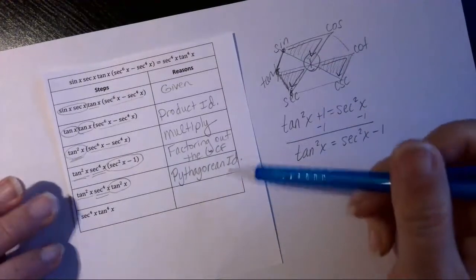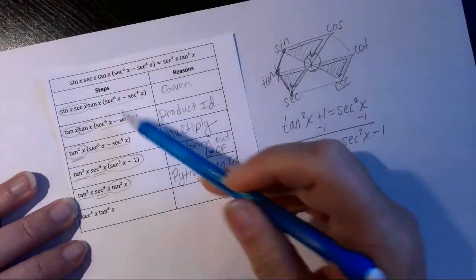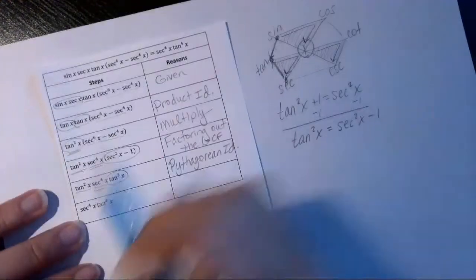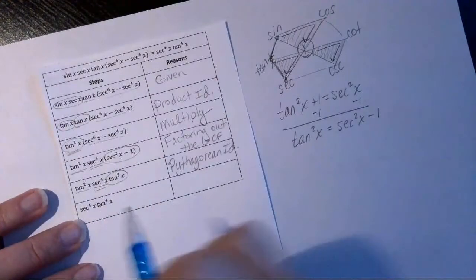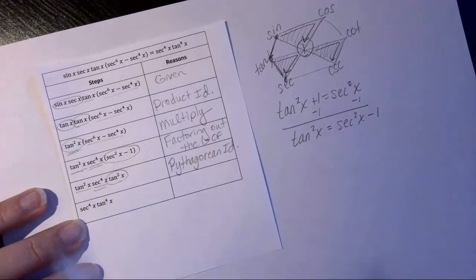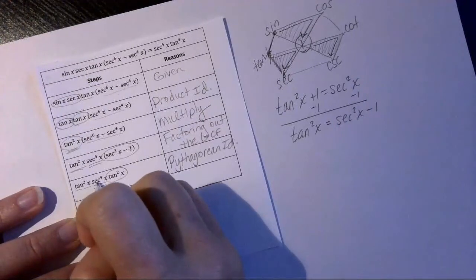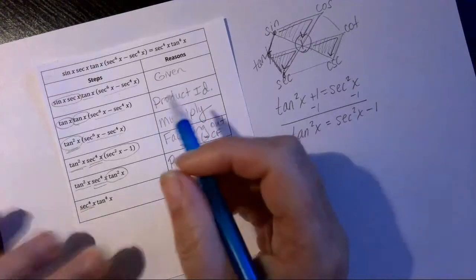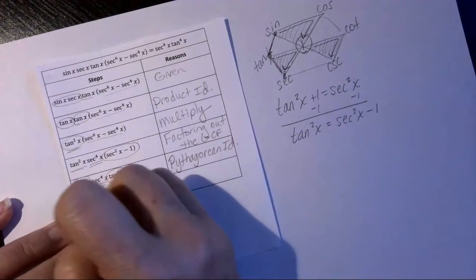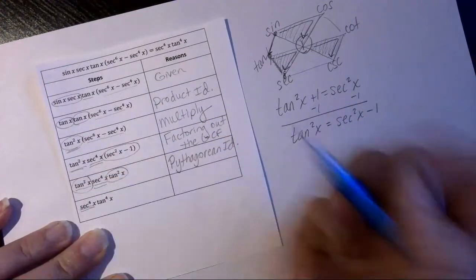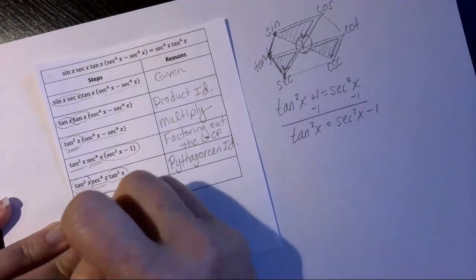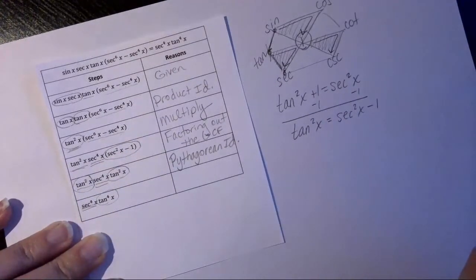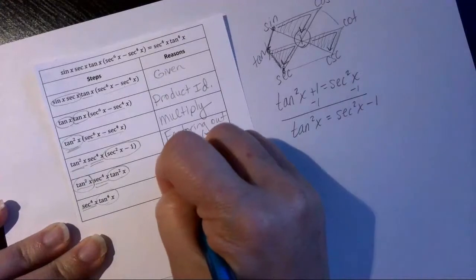Okay, so in the last line, let's see, we're at 1, 2, 3, 4, 5, 6. So line 6, to get that reason, we want to look back at line 5 and see what's different. So the secant to the 4th x has stayed the same, nothing changed there. But these two tangent squared x terms from line 5, they have been condensed now into the tangent 4th of x, and that again would be multiply.